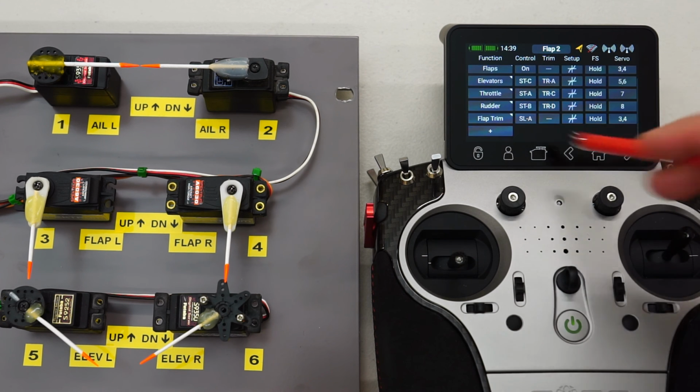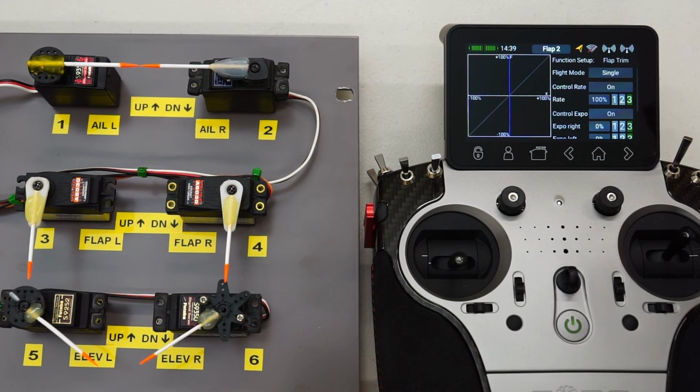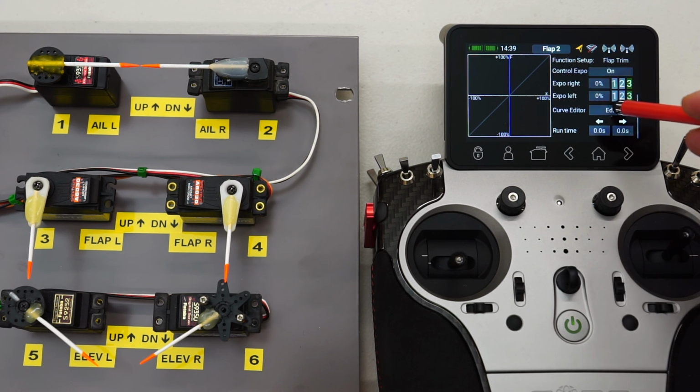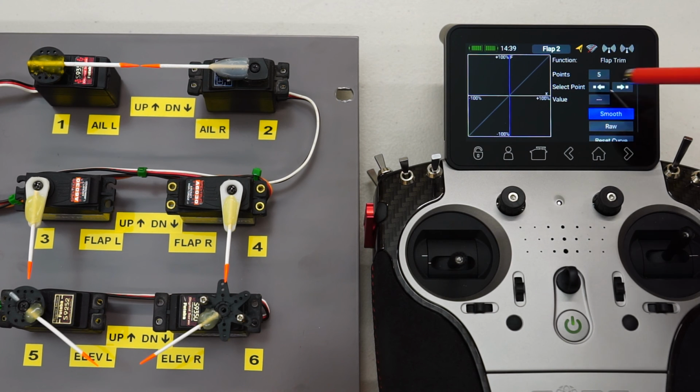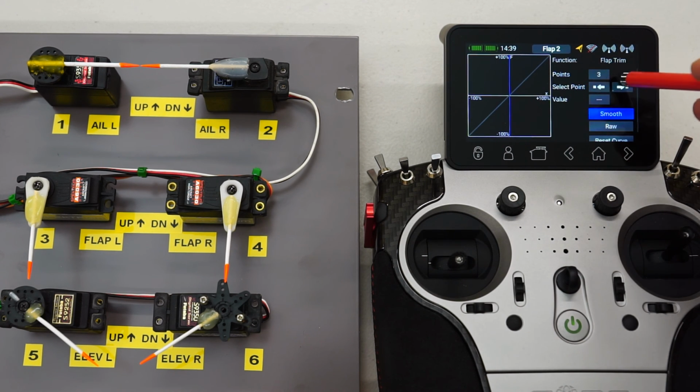If you want, I might just show you that curve feature that I was just talking about, because some people might not have that clear in their head. So let's leave the rate to 100% still. So we can go into the curve editor. So at the moment, I'll just do a simple 3-point curve. So I've got 3 points. There's one in the center, one on the left-hand side, and one on the right.